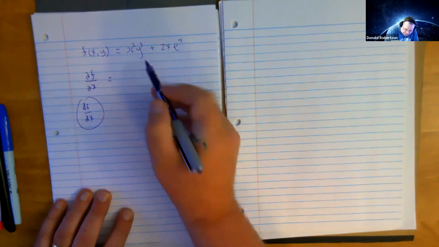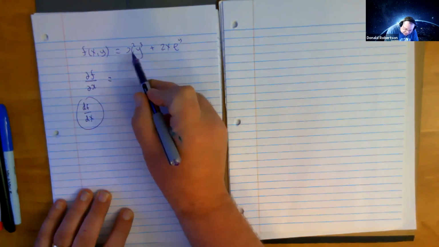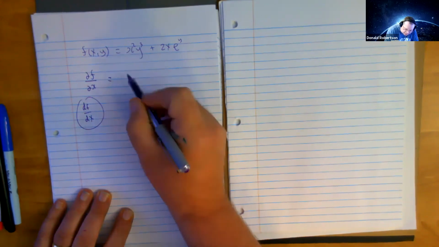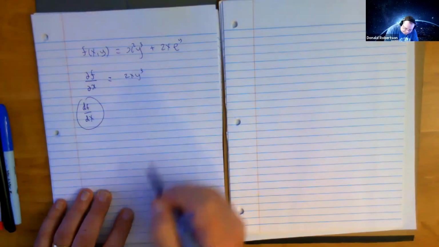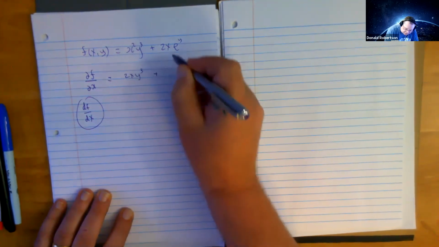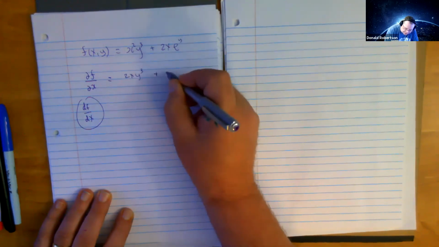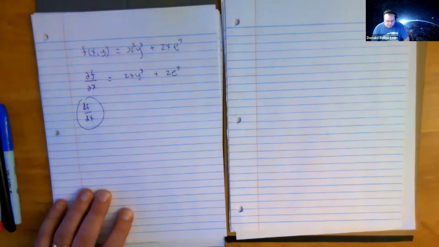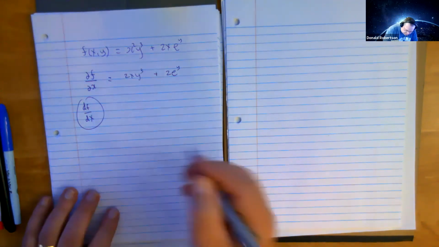In this case, you differentiate with respect to x. So that's x squared times a number, so you'll get 2x times a number. When you differentiate it with respect to x, you get that. You're comfortable with that?